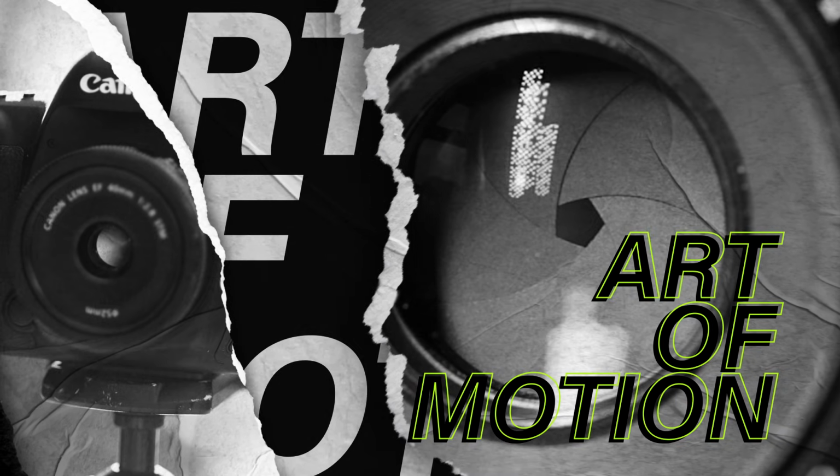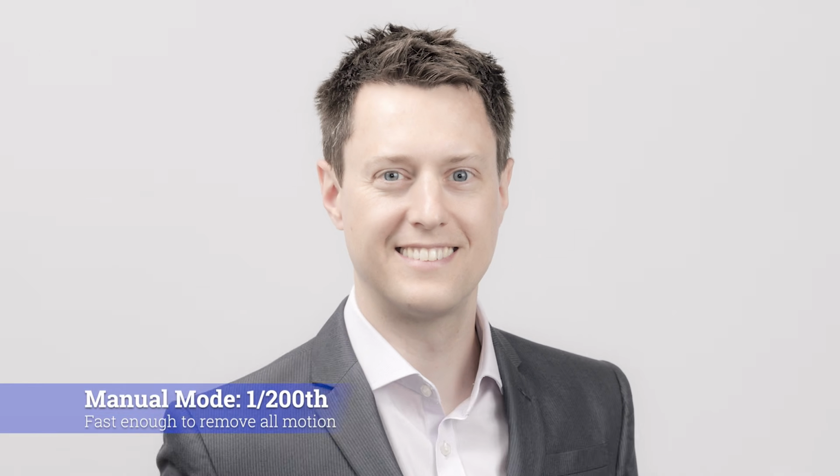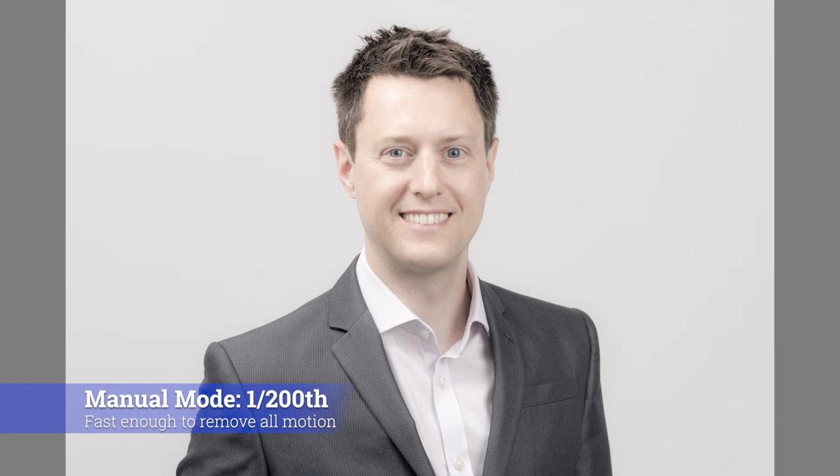Motion doesn't necessarily mean bad. We can purposely capture motion to add artistic intent to our images. Let me show you what I mean. In this first example, a headshot for a website, we want a clean, sharp, detailed image. No blur anywhere on the subject. So I use an appropriate shutter speed, in this case 1/200th of a second, and that was fast enough to freeze the subject and to allow me to handhold the camera whilst keeping everything crisp.